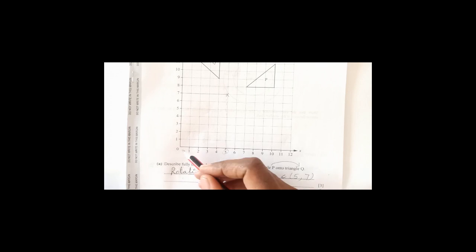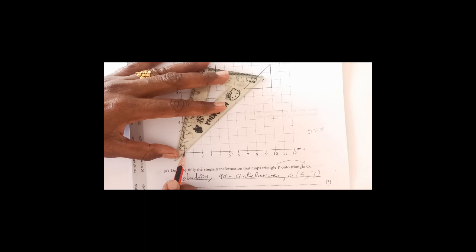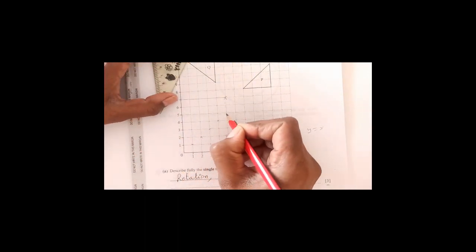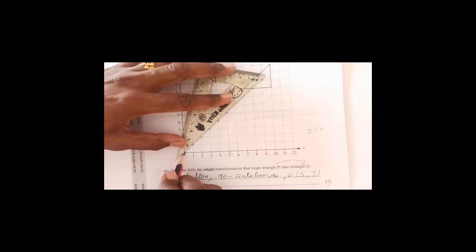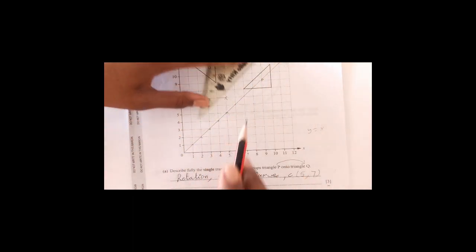Now triangle R is congruent to triangle P. Triangle R maps onto itself when it is reflected in the line y equals x. Let's see where our line y equals x is. y equals x means whenever x is 1, y is 1; x is 2, y is 2, like that. So we join all these points to make a line. Okay, so this is the line y equals x.